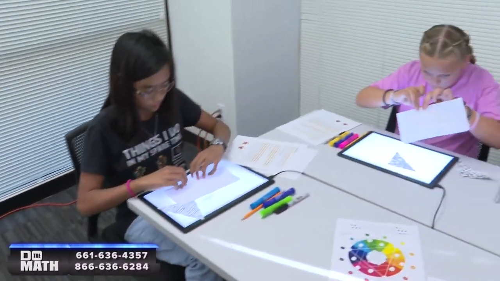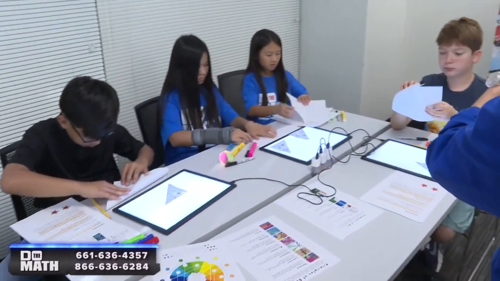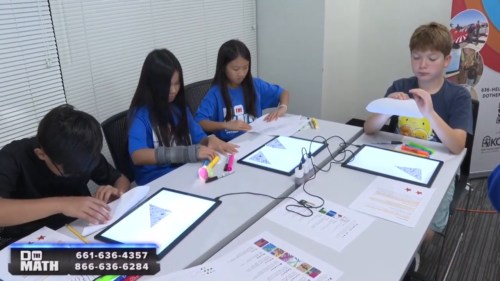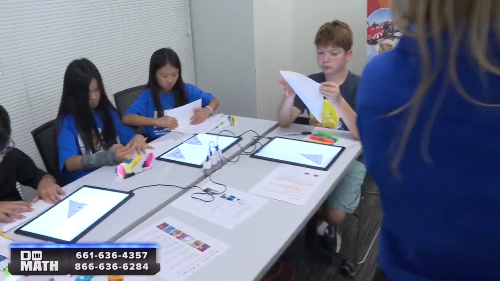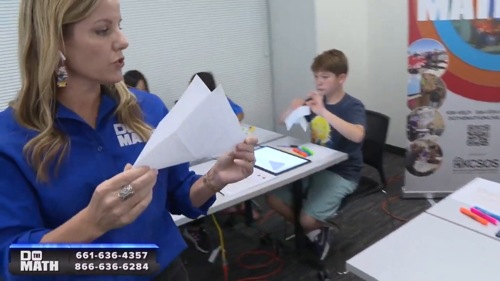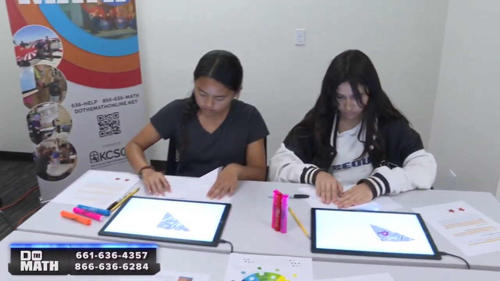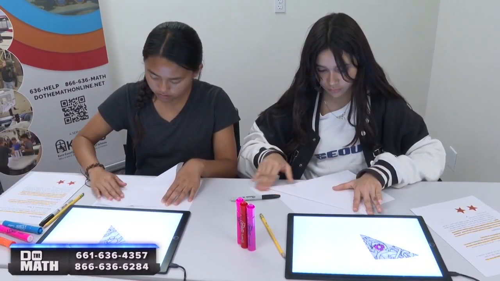Then from there, you're going to go diagonal, corner to corner. You'll do both corners, so eventually you'll end up with 4 lines of symmetry, all connecting to one focal point.